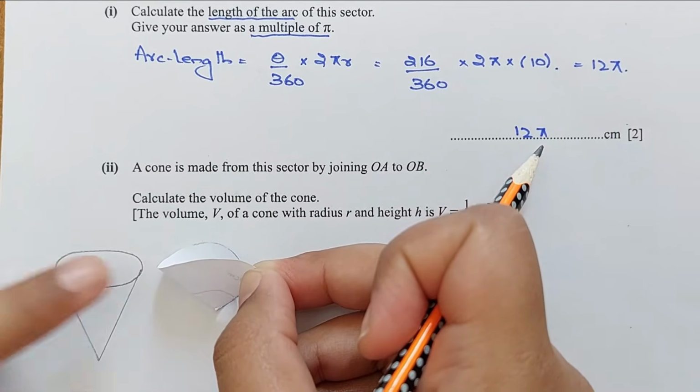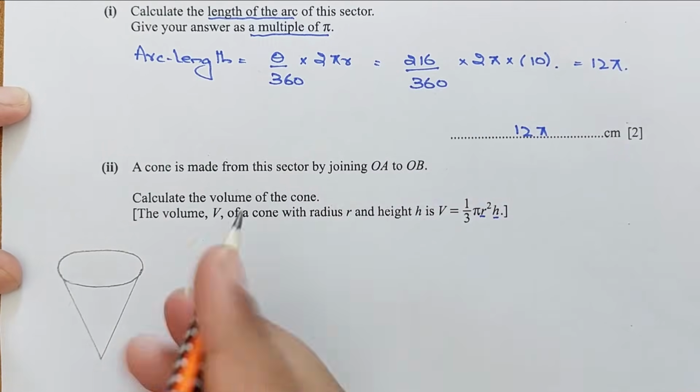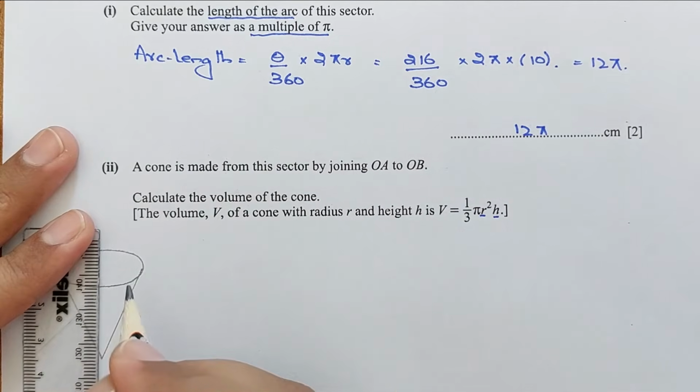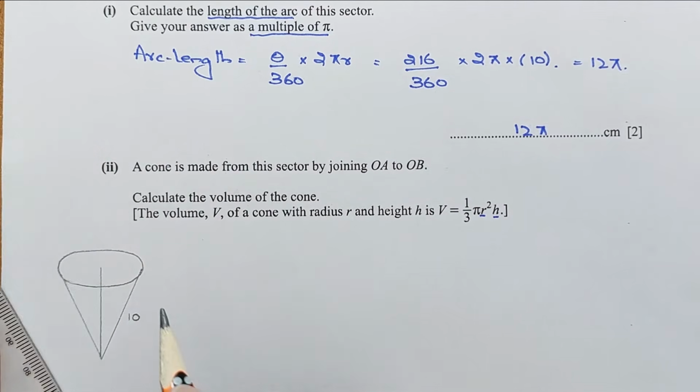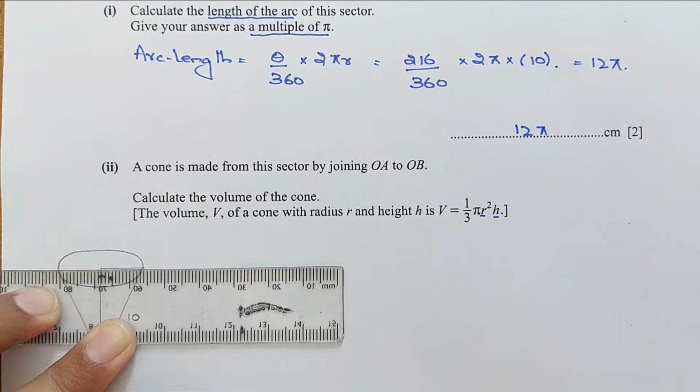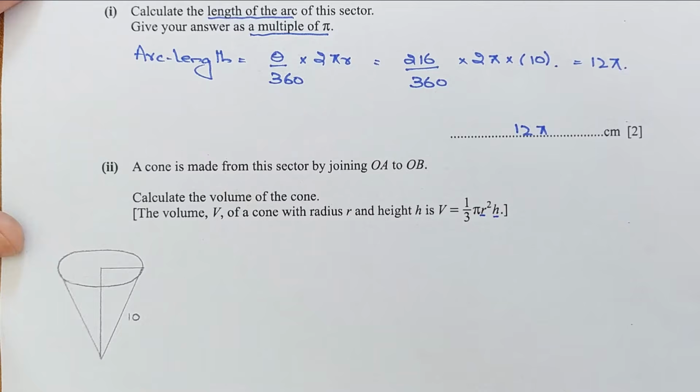So now what is 10? 10 is the slant height, you can see. This is the 10. 10 is the slant height of the cone. We have to find the height of the cone and the radius of the cone to get the volume. The volume formula is already given in the question, right? Okay, now how can we get the radius and the height?